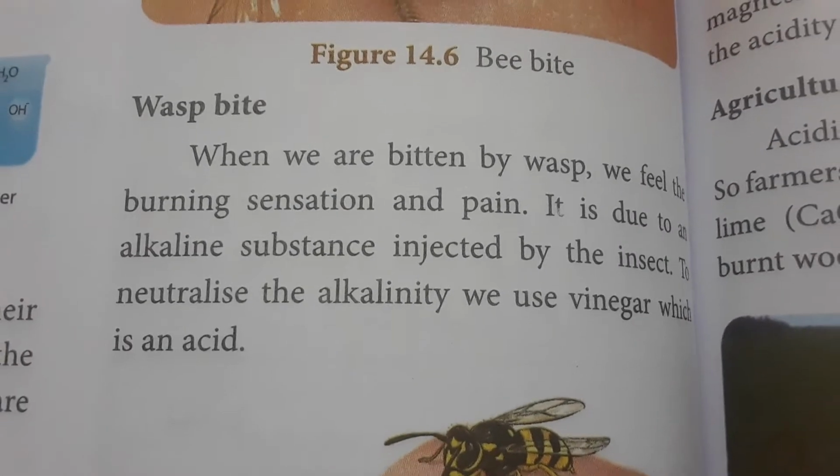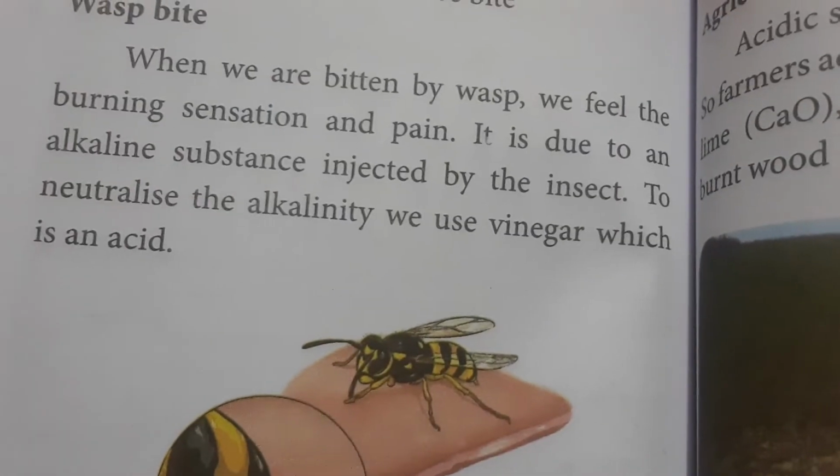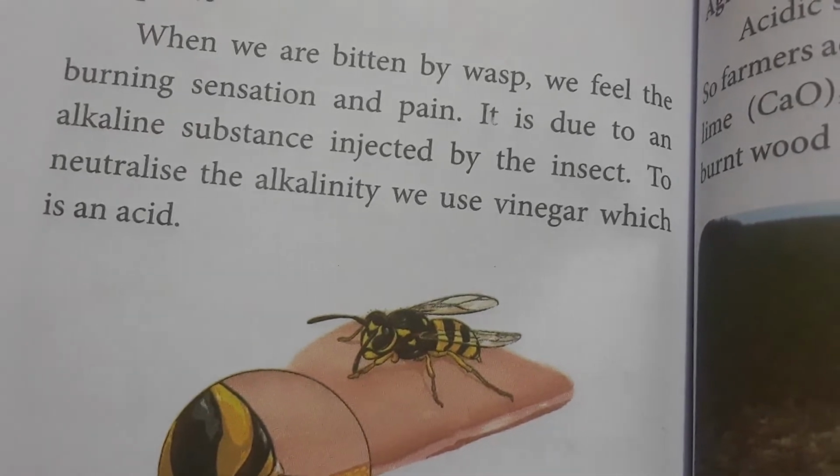Next one is wasp bite. When we are bitten by a wasp, we feel a burning sensation and pain in that area. It is due to an alkaline substance injected by the insect. To neutralize the alkalinity, we use vinegar, which is an acid.